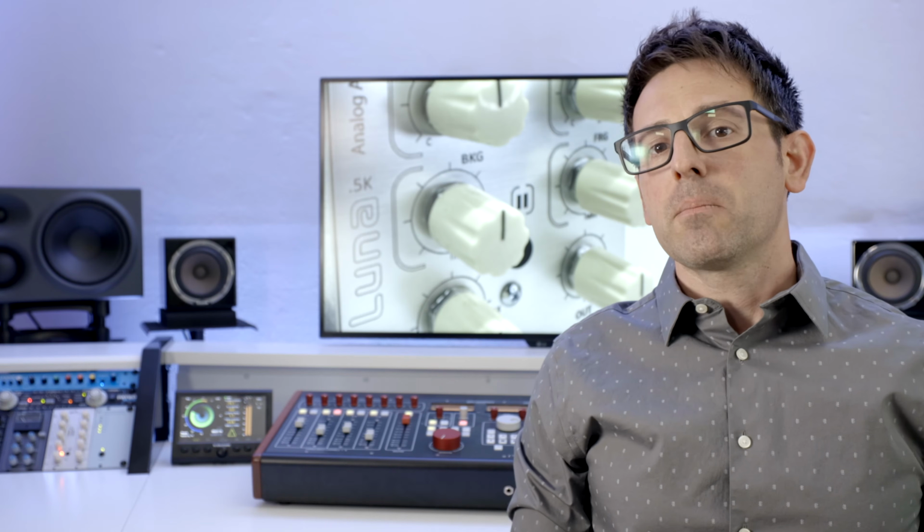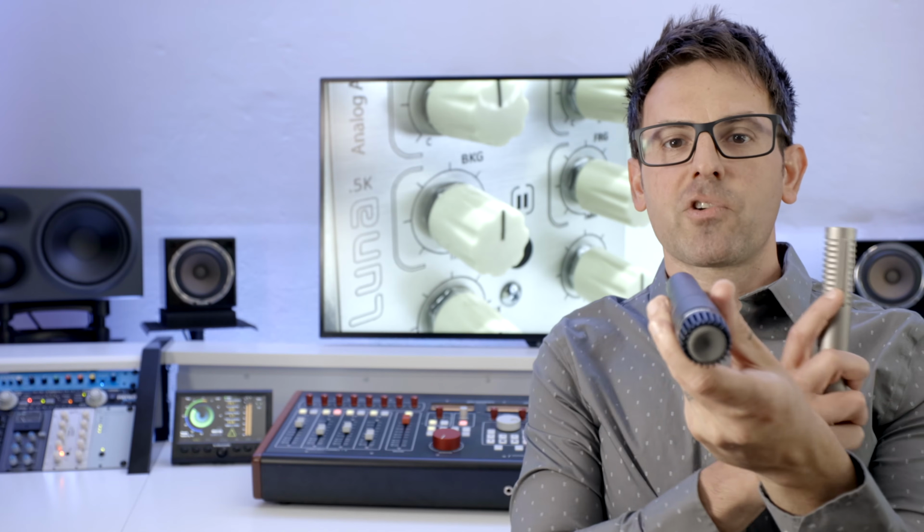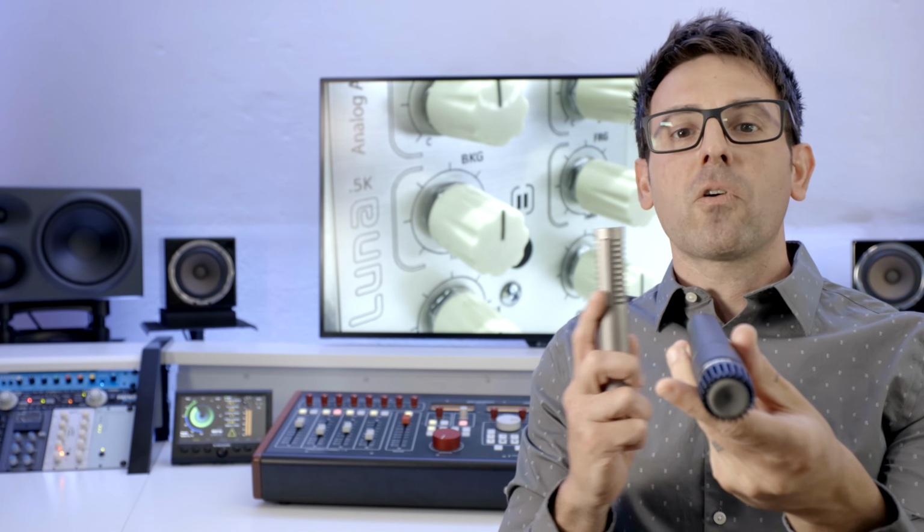Now, before we get into the terminology, let's just talk a little bit about the difference between mid-side recording and mid-side processing. Mid-side recording was developed by Alan Blumlein, and typically it involves using a cardioid microphone pointing at your source and a bidirectional microphone capturing the sides. The benefit here is that we could then balance the amount of the source, or the mid, from the sides, or the ambient material in our recording.